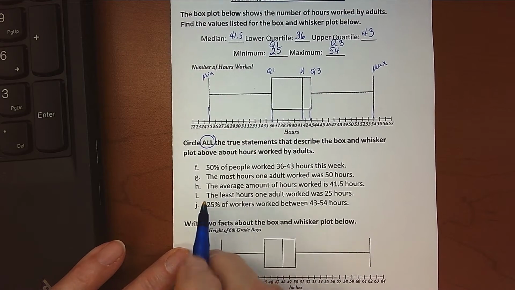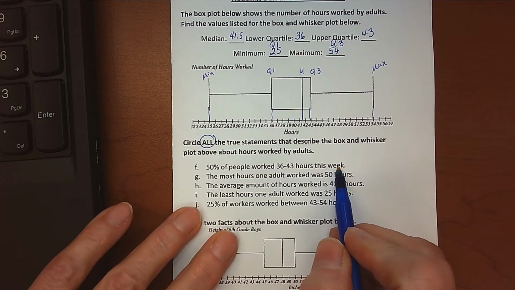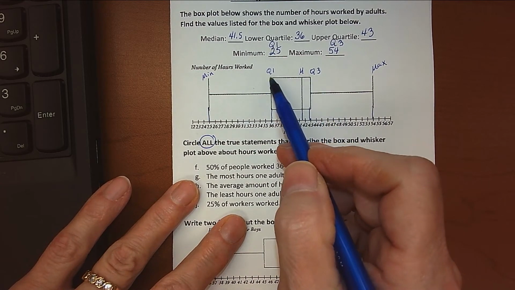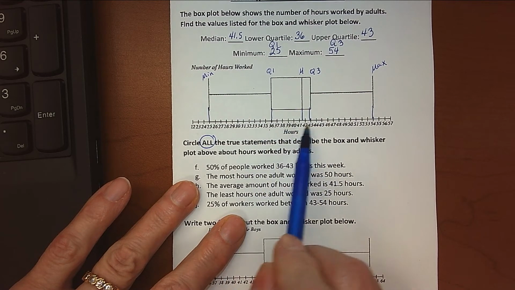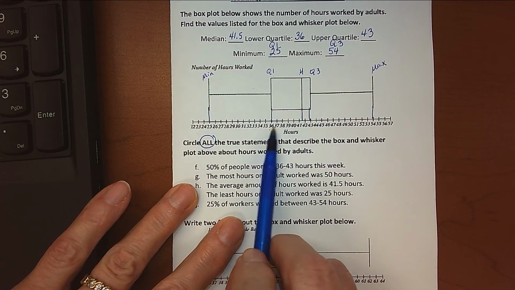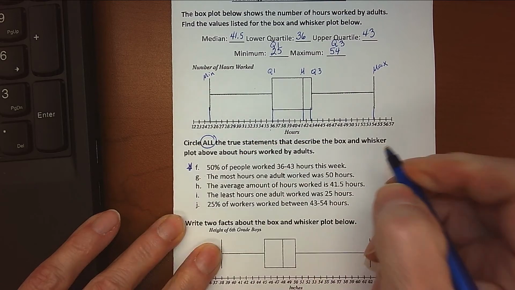Let's see if 50% of people worked 36 to 43 hours this week. So if we look, we know that this is the middle 50%, and if we look there, we see 36 to 43. So 50% of the people did work 36 to 43 hours per week. So that one is true. So F is true.